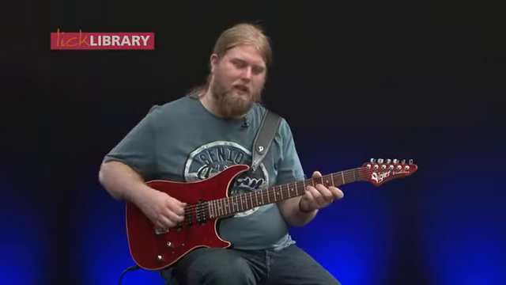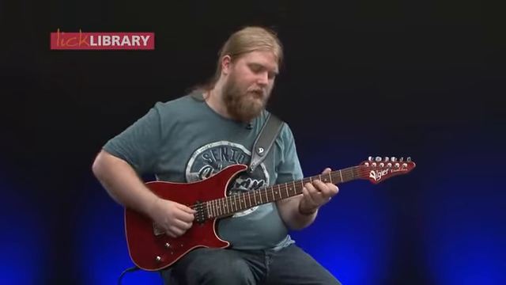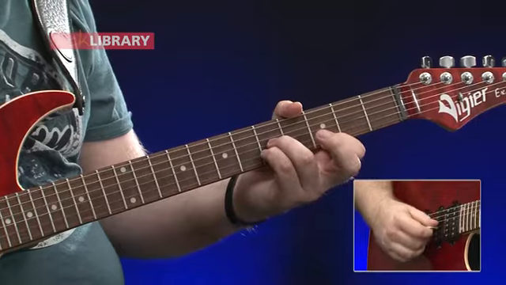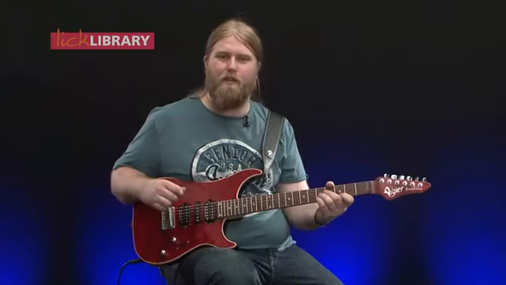Totally up to you how you play these though. What's really important is the fingering of the chord. So there we have C, E and G, a C major triad. Now what I can do from here is I can move up through what are called inversions.